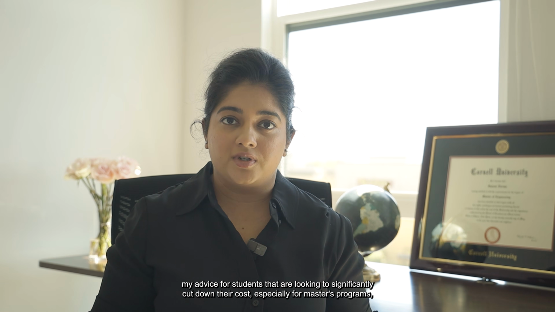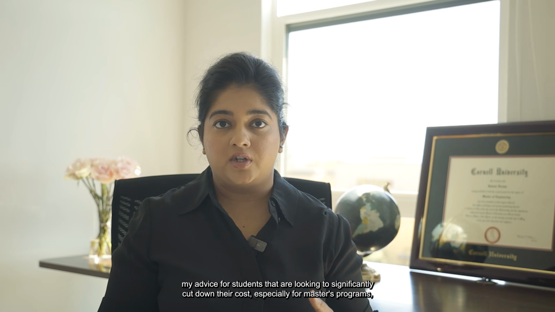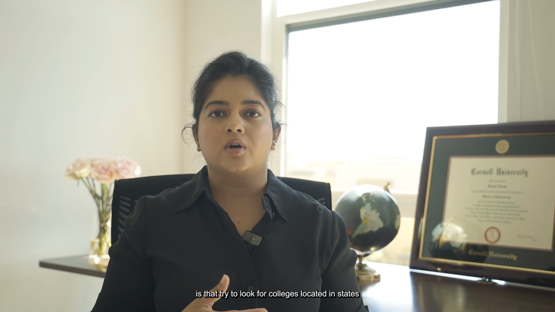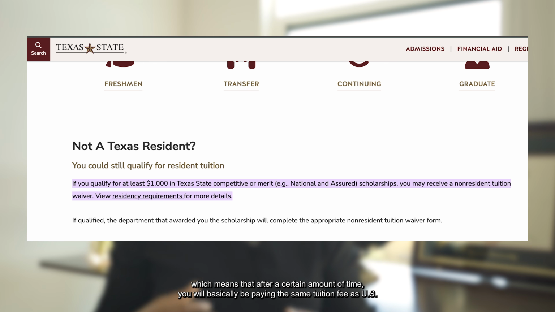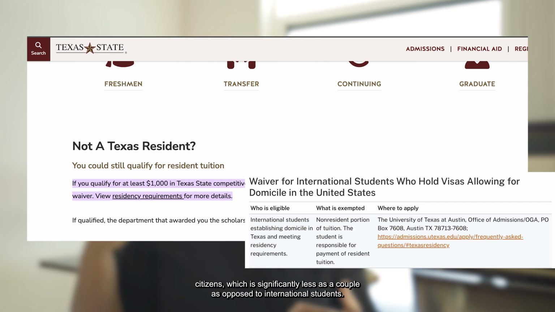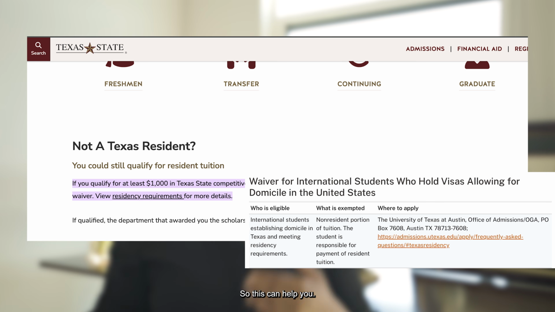So my advice for students that are looking to significantly cut down their costs, especially for master's programs, is to try to look for colleges located in states such as California, New York, and even Texas, where in certain cases you may be eligible for in-state tuition, which means that after a certain amount of time, you'll basically be paying the same tuition fee as US citizens, which is significantly less as opposed to international students. So this can help you.